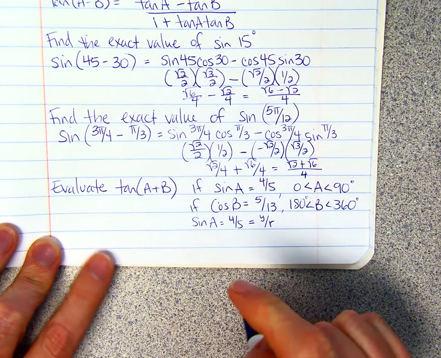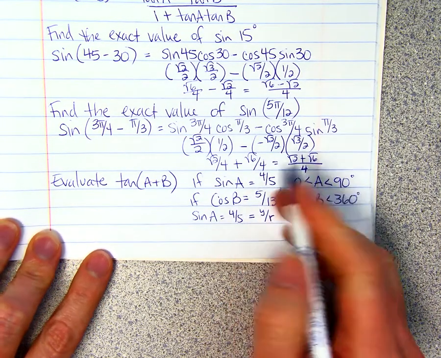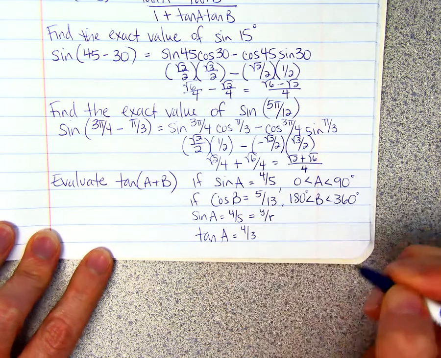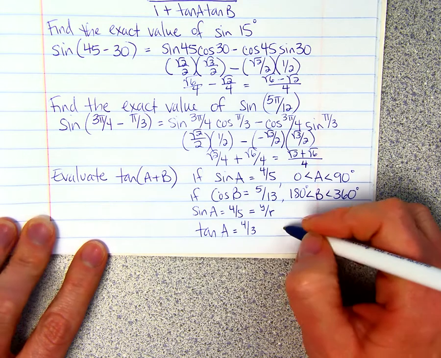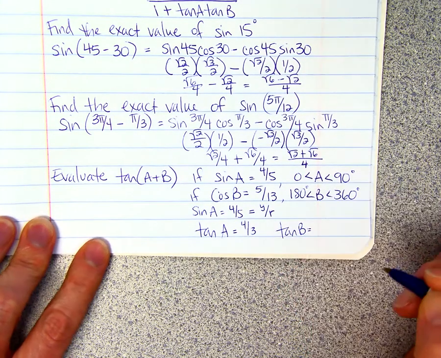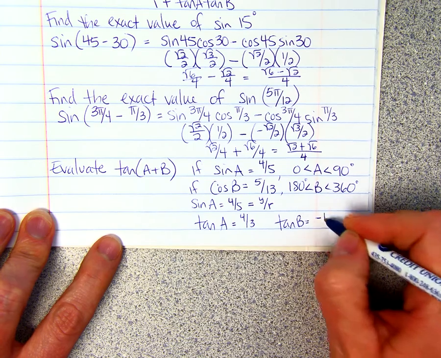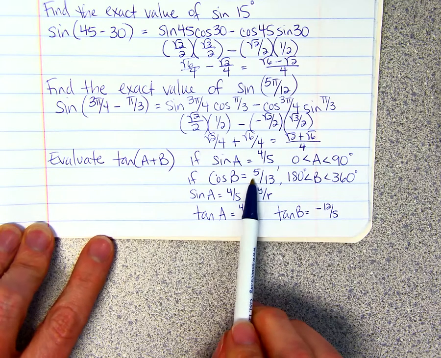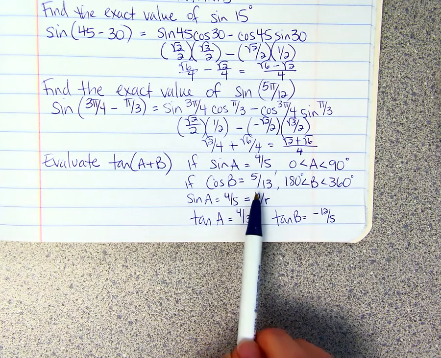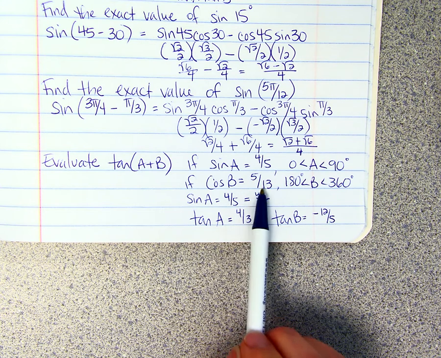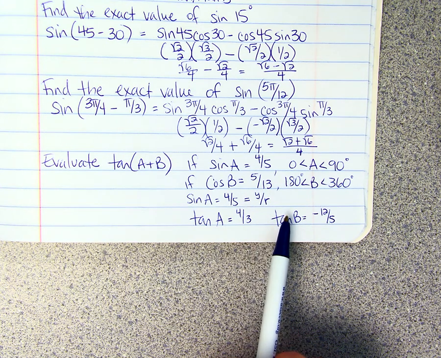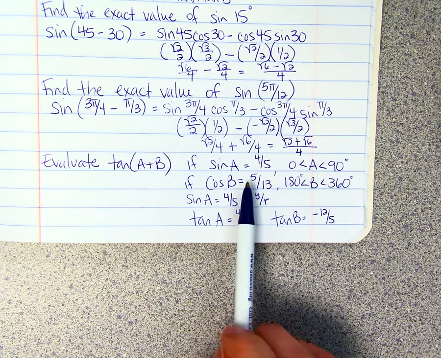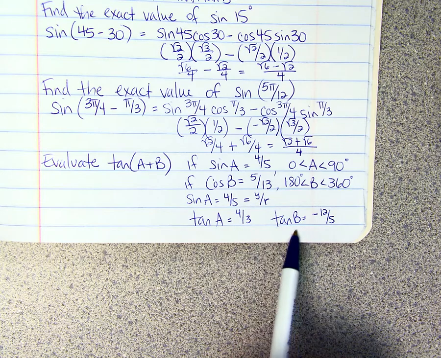And so the tangent then would be 4 over 3, because this would be a 3-4-5. So the tangent of a would be 4/3, which is y over x. The tangent of b would be negative 12/5. If the cosine is 5/13, then you know that the sine is 12/13. I mean, it's in the negatives here because of where it's at. So the sine over the cos would be negative 12/5.